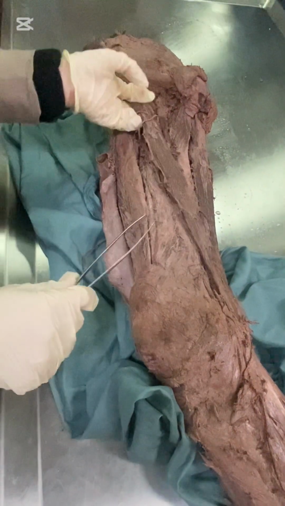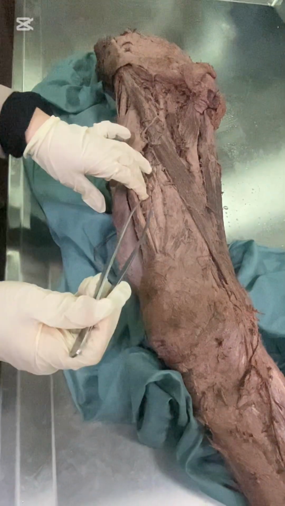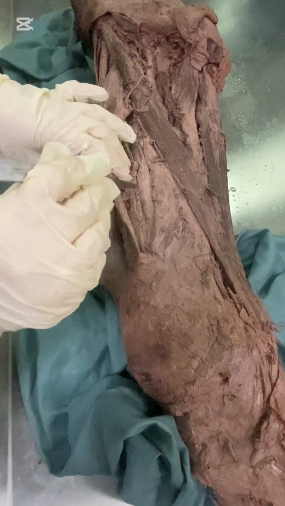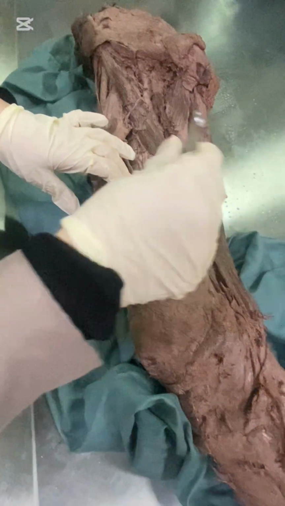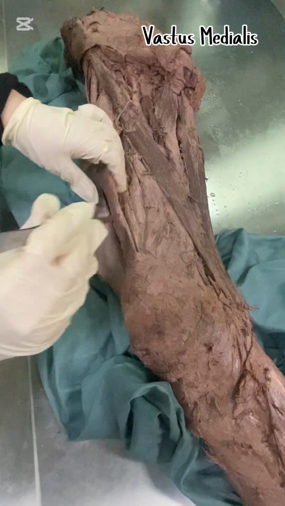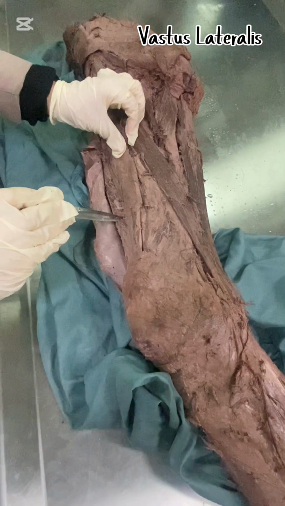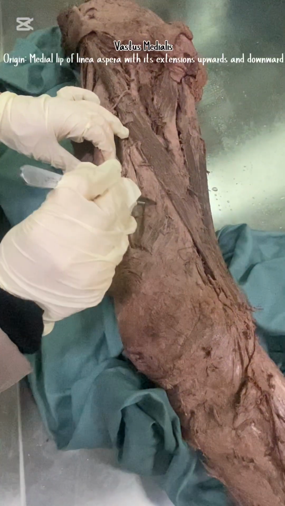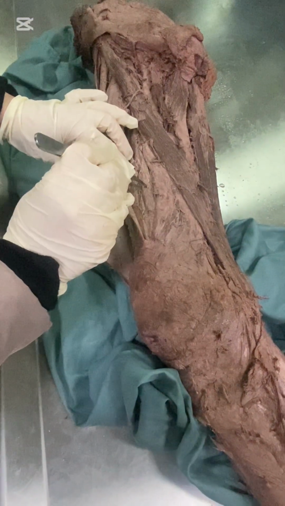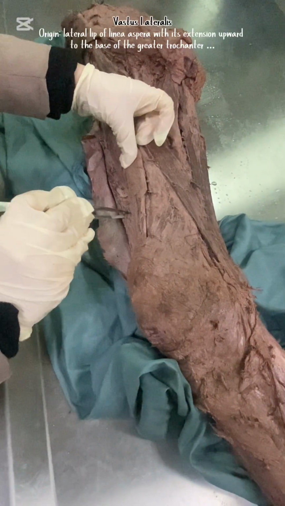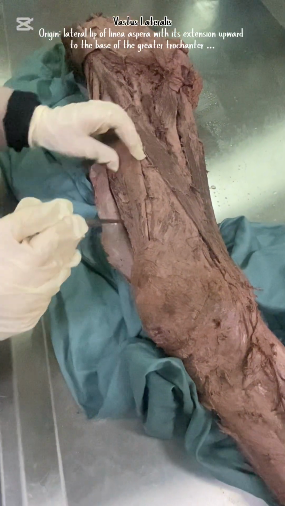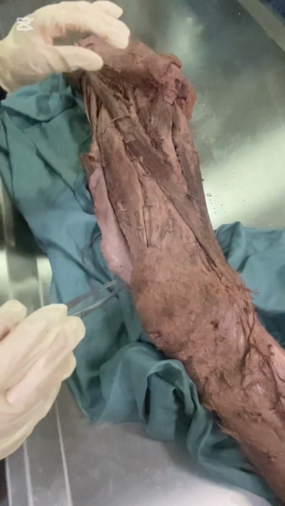Now, if I remove the rectus femoris, or flip it, I will see the vastus intermedius. Here is the vastus medialis, and lateral to it, vastus lateralis. We have 3 vasti: vastus medialis, vastus intermedius, deep to rectus femoris, and vastus lateralis. This is the anterior compartment.